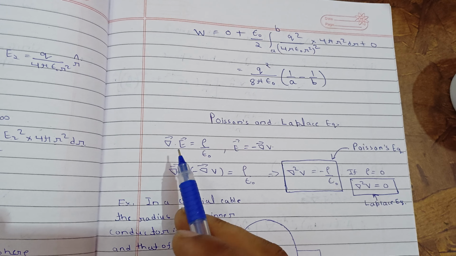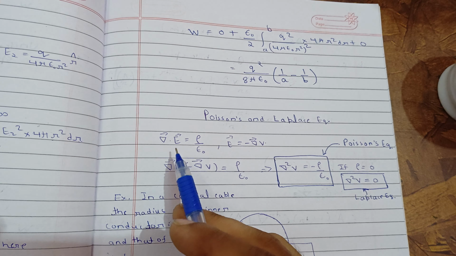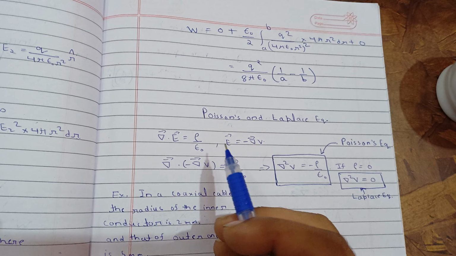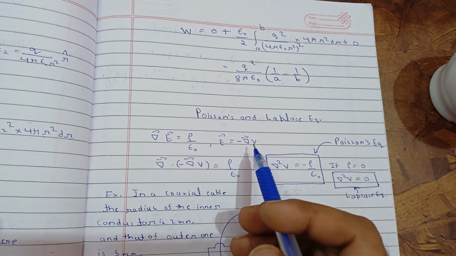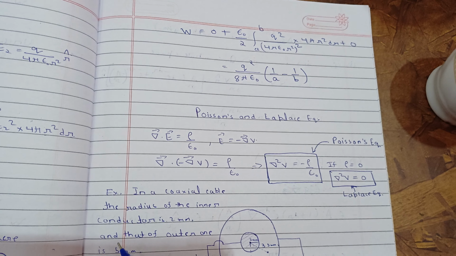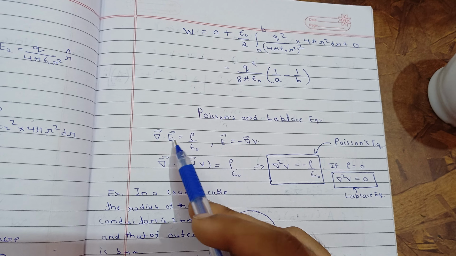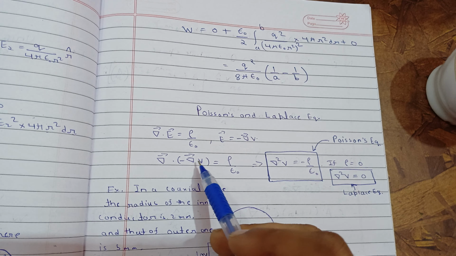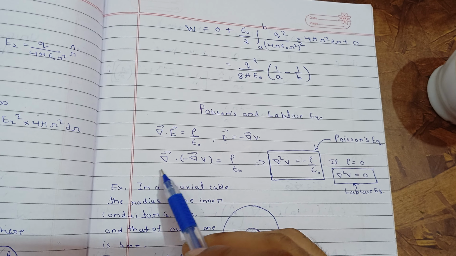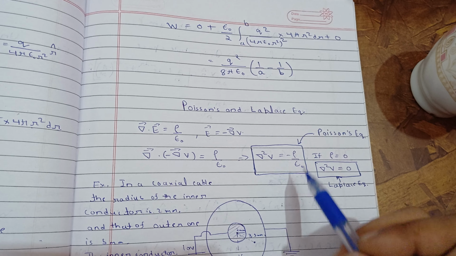You already know the differential form of Gauss's law, that is del dot E equals rho by epsilon, and we know that E can be written as minus gradient of V, that is potential V. If you substitute this value of E, you will get del dot minus del V equals rho by epsilon. From here it becomes del square V equals minus rho by epsilon.